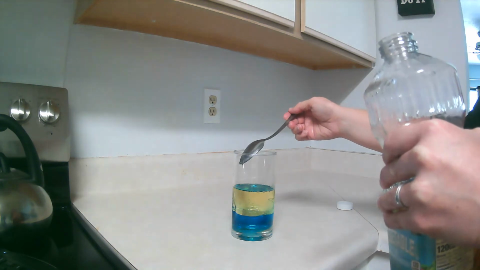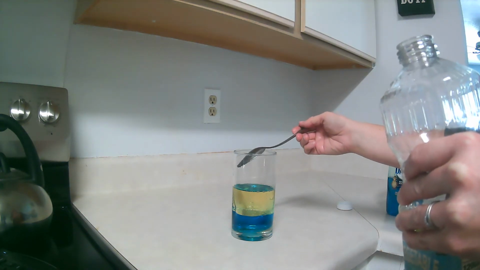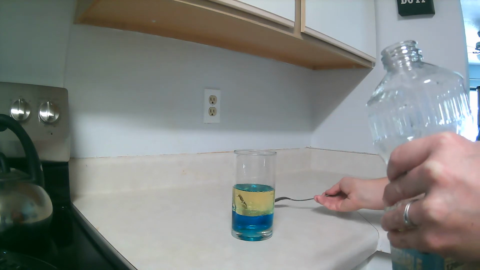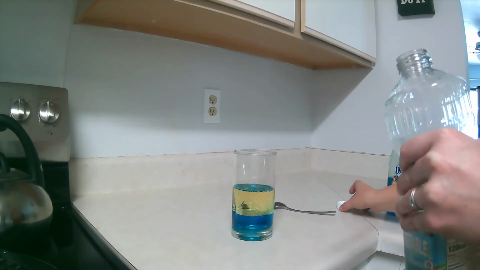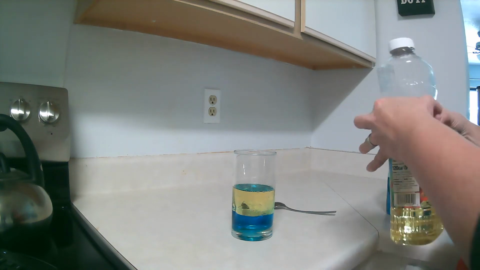Okay. If I was smart, I would have gotten a paper towel. Since this is vegetable oil, I don't mind it being on my counter. Please make sure if you do this demo at home that you clean the counters afterwards with soap and water so they aren't oily or soapy.